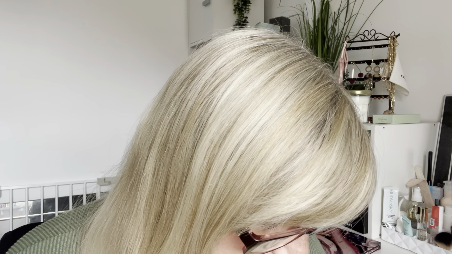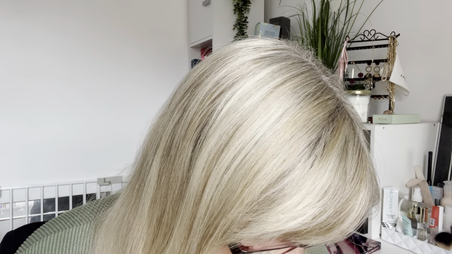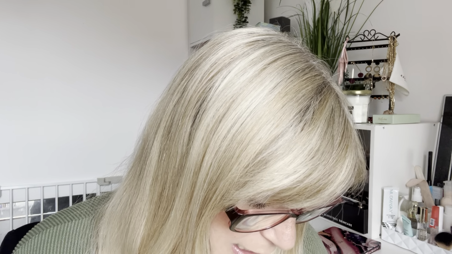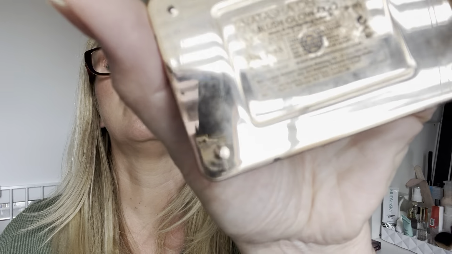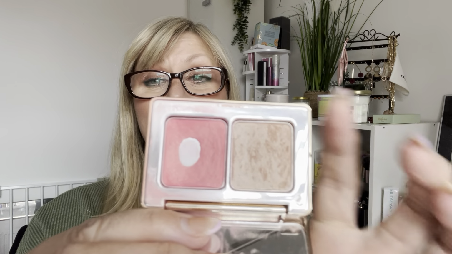Does it tell you what the shades are? I think it does, but it's kind of rubbed off now. If I can find out, I'll pop it in the description down below. You can see there it's all worn away, but it's so pretty. I absolutely loved it. But what a pan. Massive. I've used the highlighter a little bit, but to be honest, this is my love. It's massive.